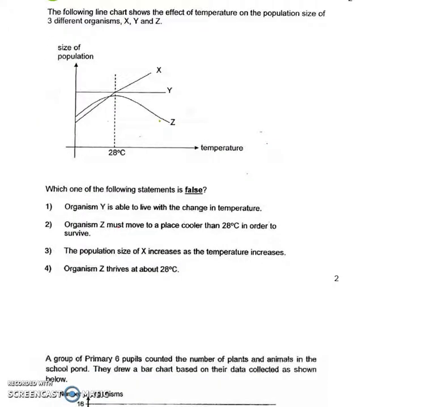Let's look at this question. The following line chart shows the effect of temperature on the population size of 3 different organisms, X, Y, and Z. So size of population and temperature. What this is saying is, as the temperature goes up, what happens to the size of the population? For X, as the temperature goes up, the size of the population goes up.